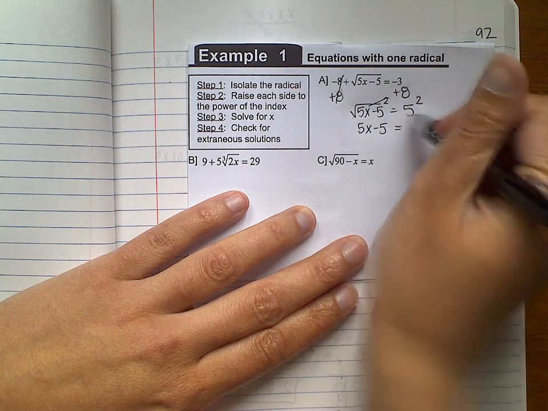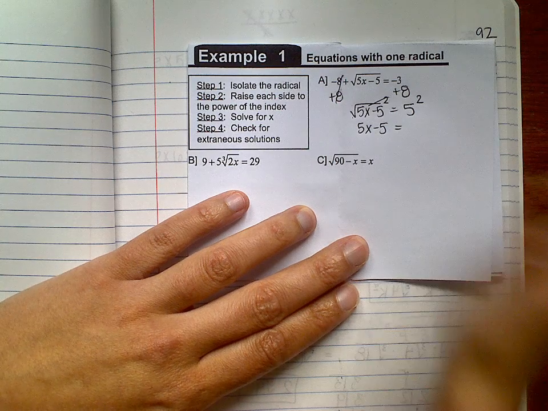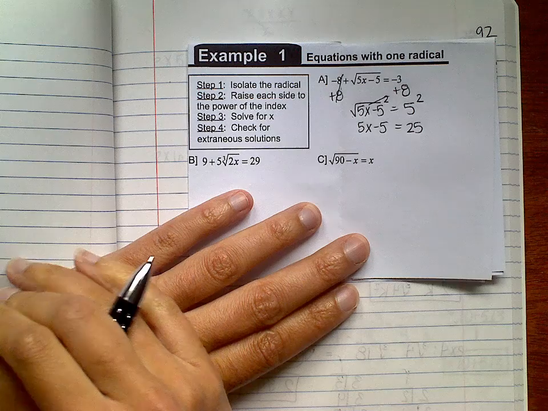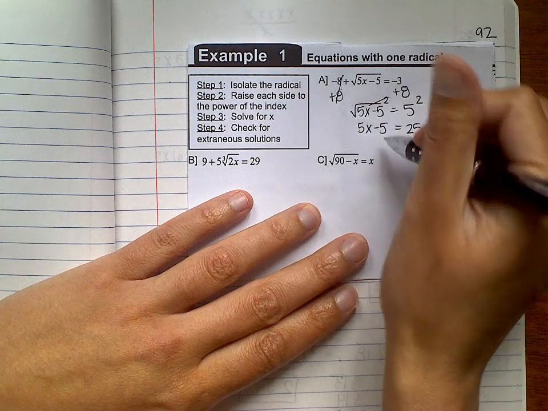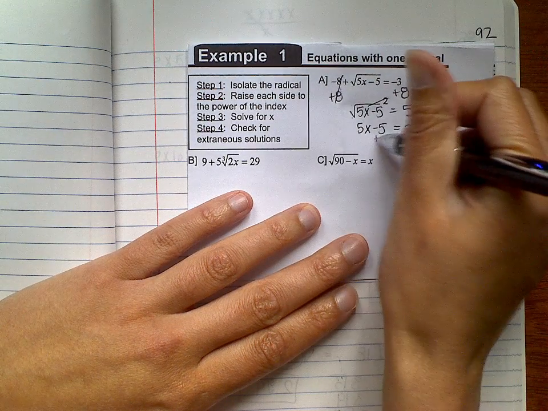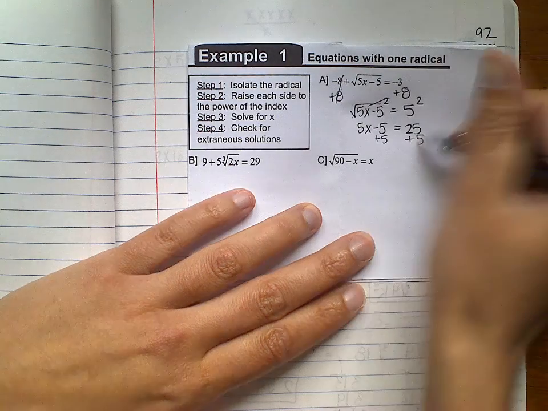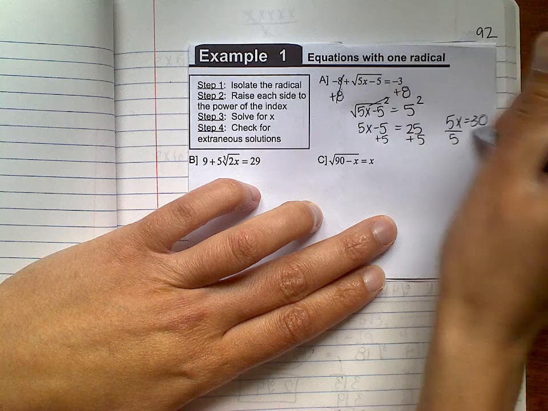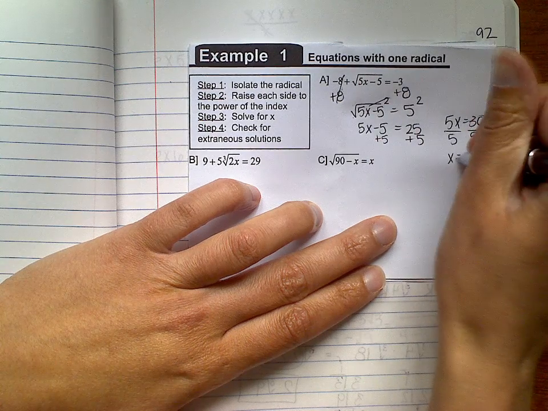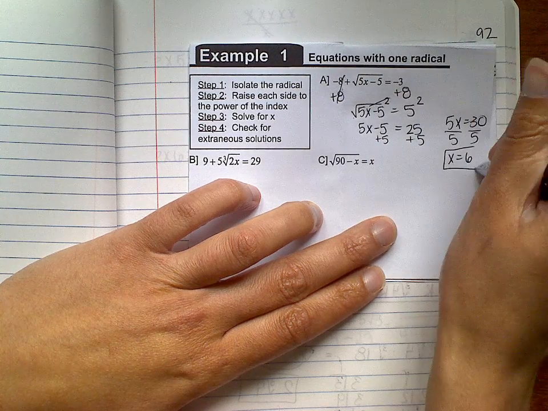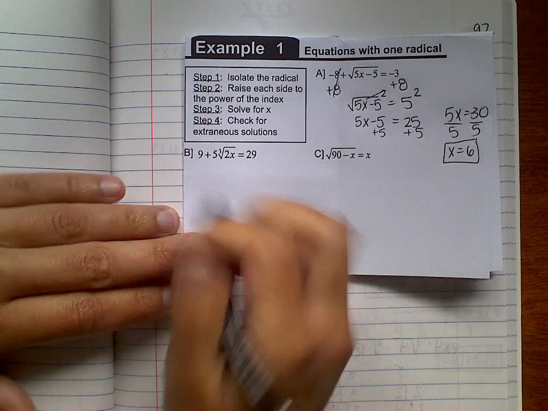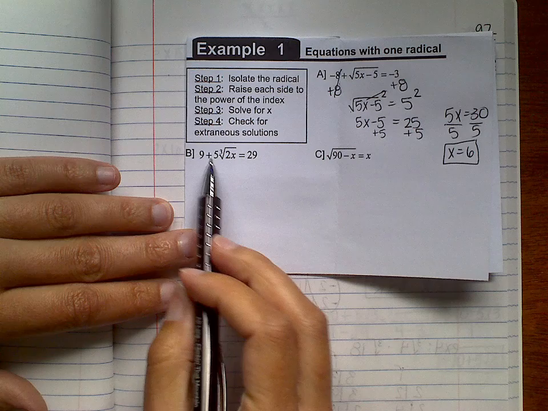But over here I have to do 5 squared, 25. That's not so bad. But then I'm not in square root land anymore. It's a super easy problem. I can just get x alone by adding the 5. So 5x equals 30. And then dividing by 5, so x is 6. Easy, easy.